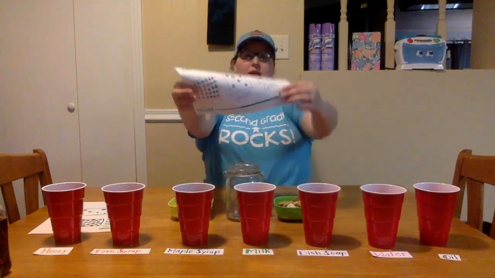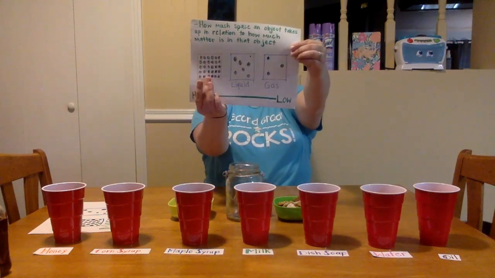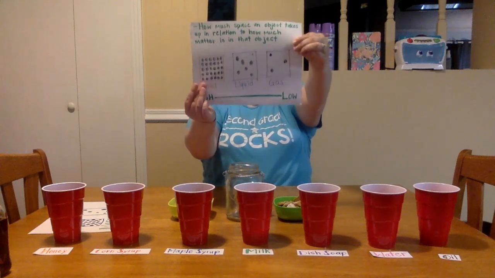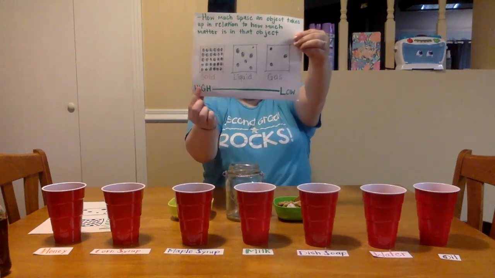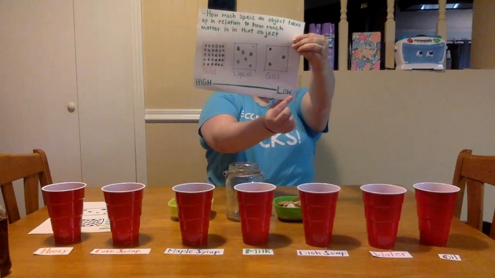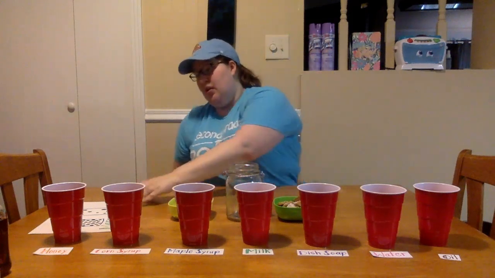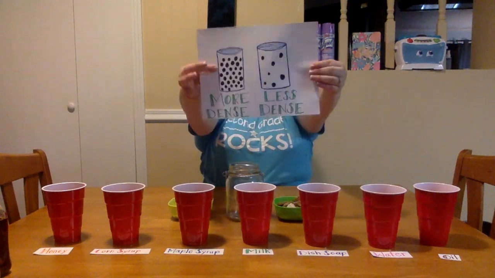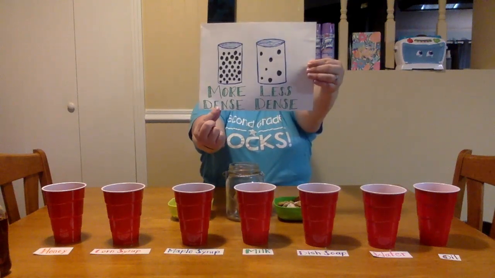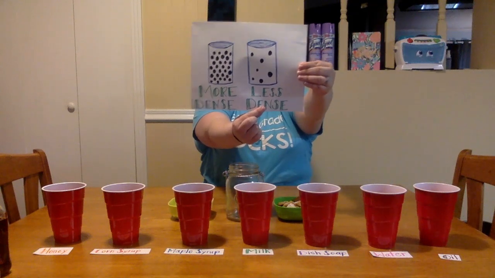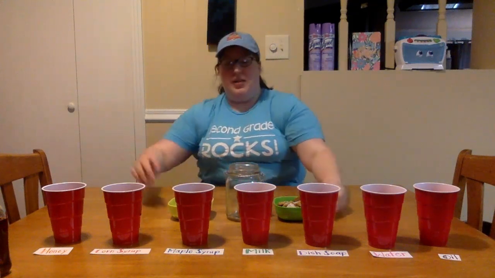Okay, so solids are when molecules are more compact, then they're going to be high density. And then it's going to go from gas to a lower density. So, more compact means it's more dense. Less compact, less dense. Okay, so let's look at some things.